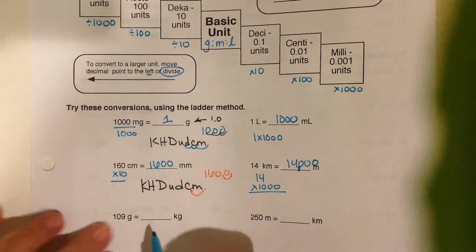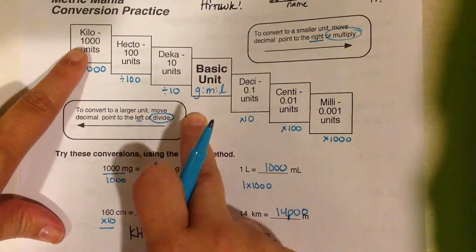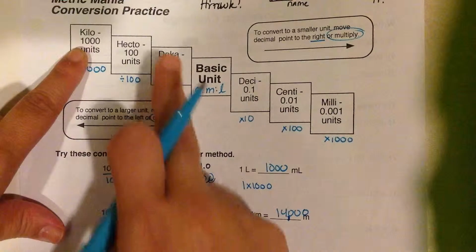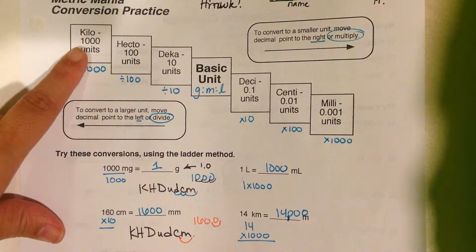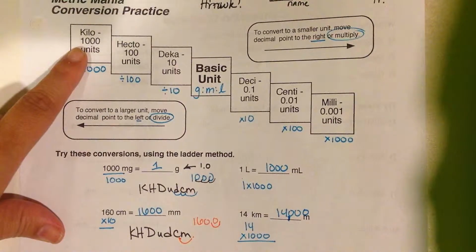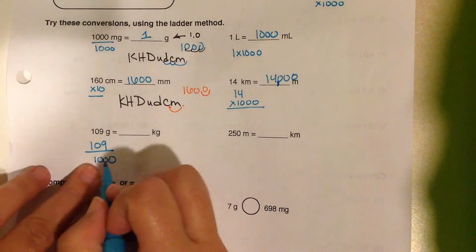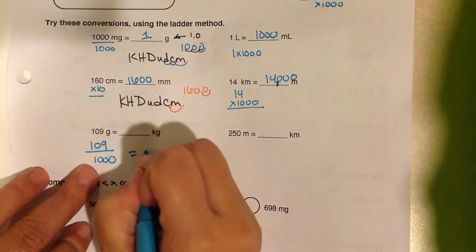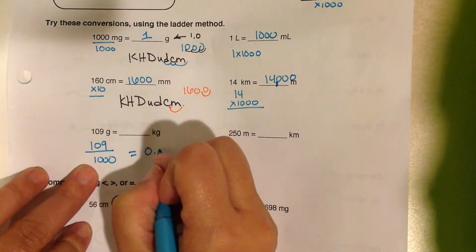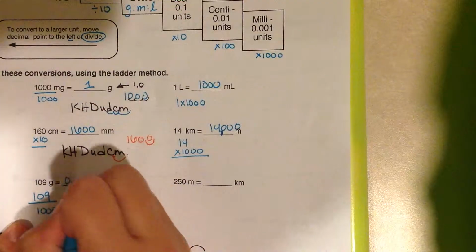So let's look at grams. Going from grams to kilograms. So I'm going to divide. And because I'm moving over 1, 2, 3 places, I'm moving over 3 places, I'm going to divide by 1,000, which gives me 0.109 kilograms.